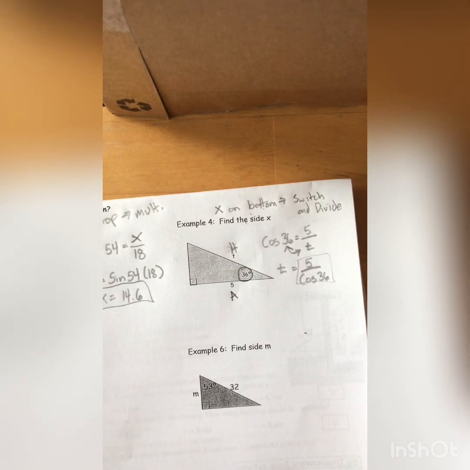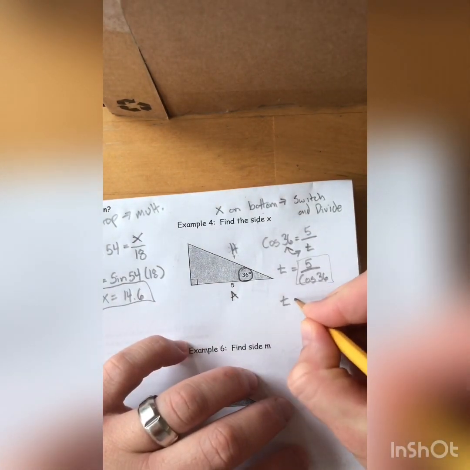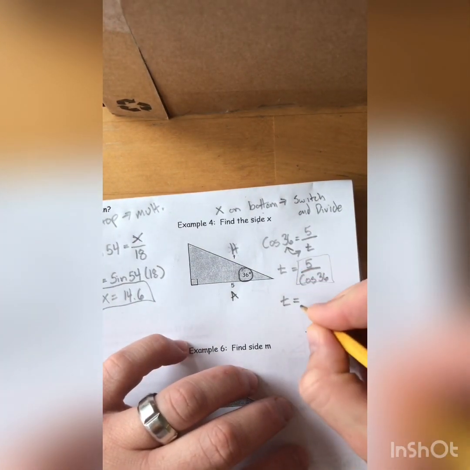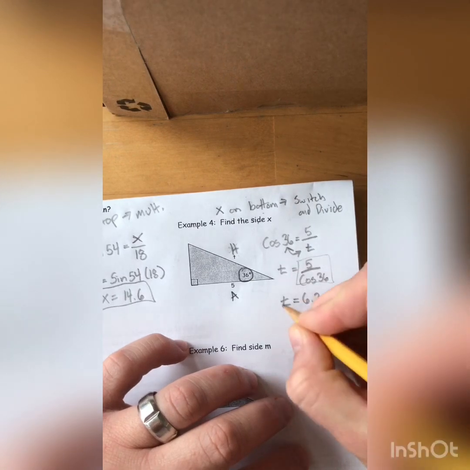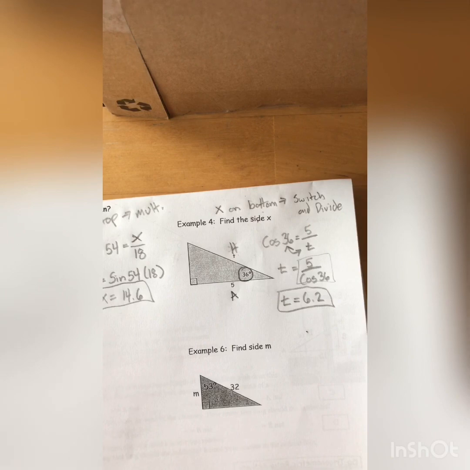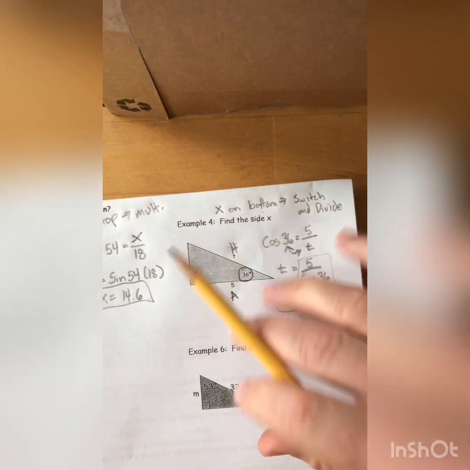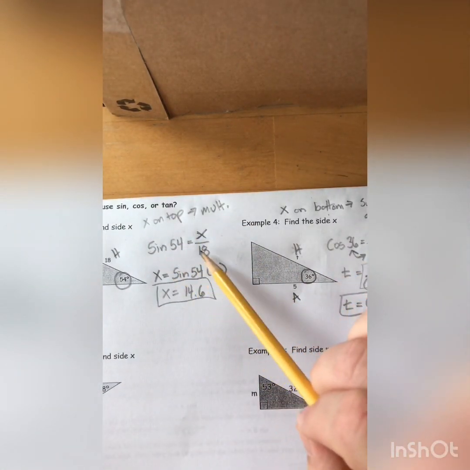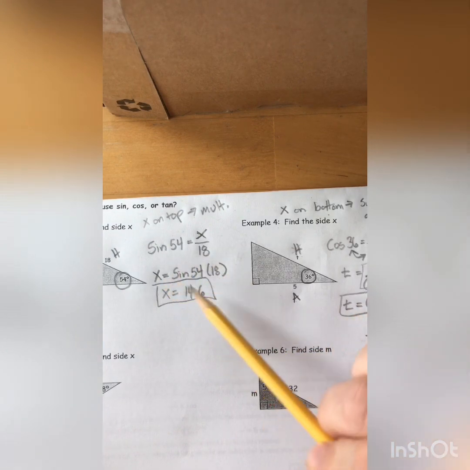And guys, these calculators on this Web 2.0 are pretty nice here, okay? So we hit enter there, we end up with 6.18, okay? So here, t equals 6.2, okay? And again, we're rounding to the nearest tenth because we're looking for a side measure, okay? All right? So, x on top, you multiply the other two pieces to solve for your variable, just like we did here.